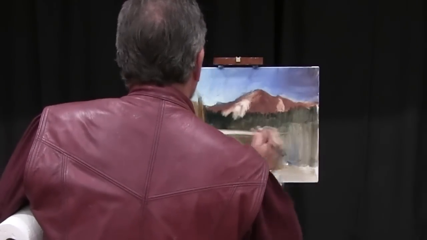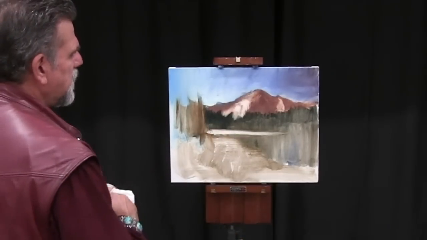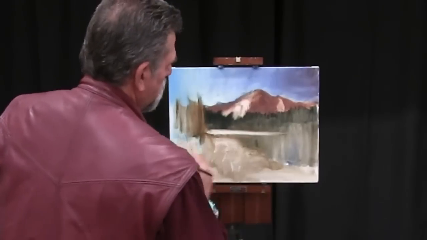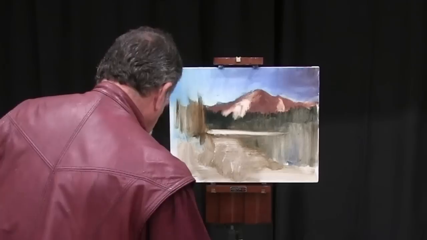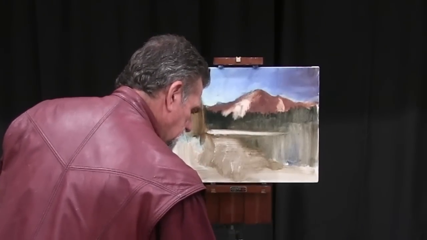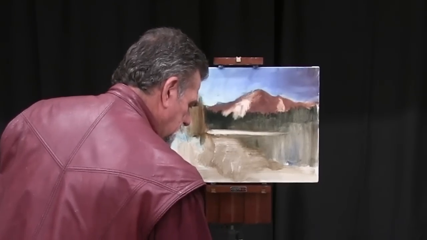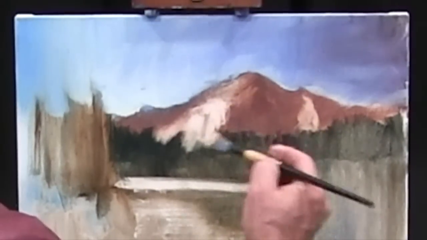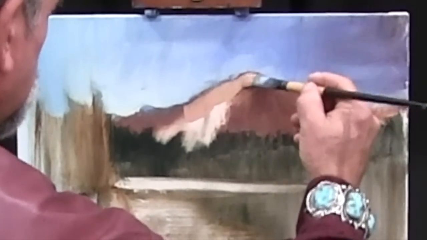Okay, blend that in. You can see already that the sky is taking on a lighter, more atmospheric look, and it's not chalky. And if I have a little bit more time, I'm going to go back and work on that a bit. So I'm going to now put some lighting effects into Mount Shasta. The left-hand side is going to be more luminous. Here I'm taking phthalo red rose and lemon yellow, and I'm going to light up this side of the mountain.